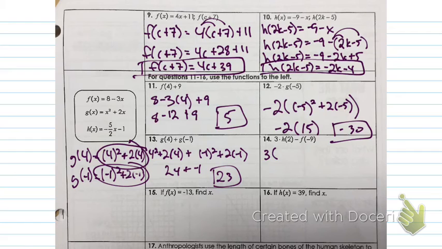So, I've got 3 times h of 2. I'm looking over here. h of 2 means negative 5 halves times 2 minus 1. There's my h of 2. And I need to subtract an f of negative 9. So f of negative 9 is going to take me there: 8 minus 3 times negative 9.